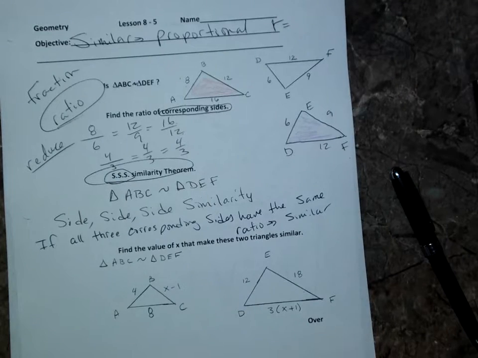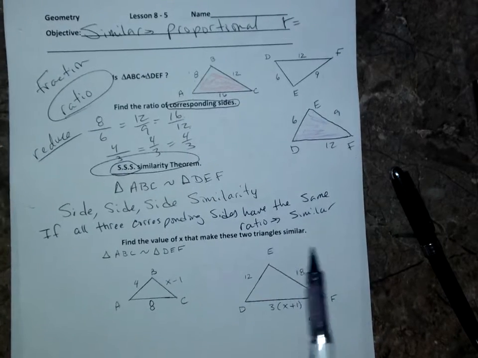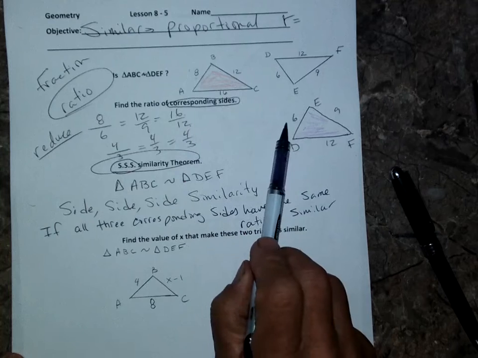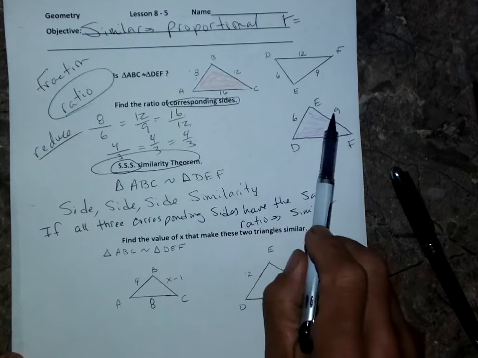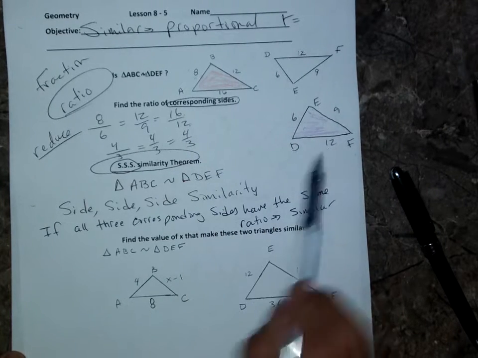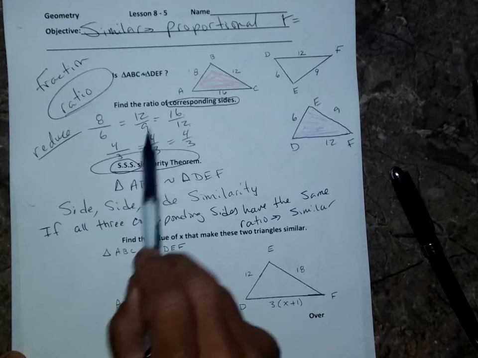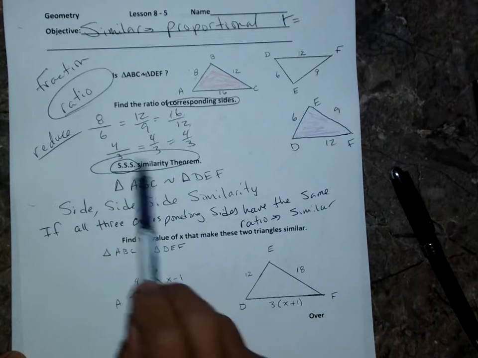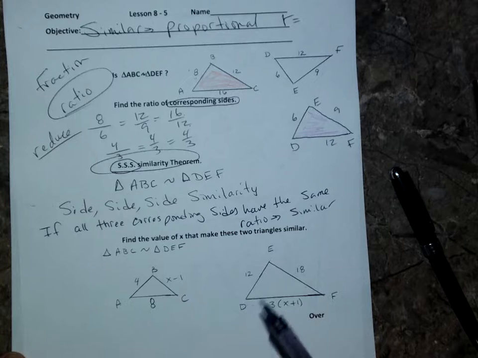All three. Now the sides are not equal. Don't get that wrong. The sides are not equal. 8 is not equal to 6. 12 is not equal to 9. 16 is not equal to 12. But the ratios of their corresponding sides are all going to be the same. So therefore we can say that the triangles are similar.